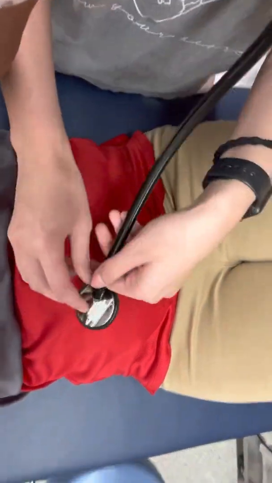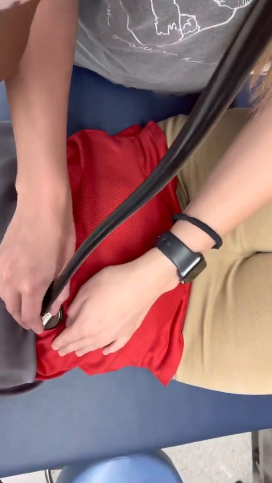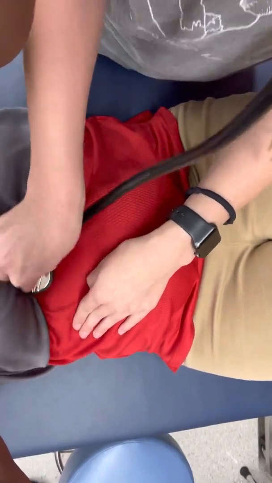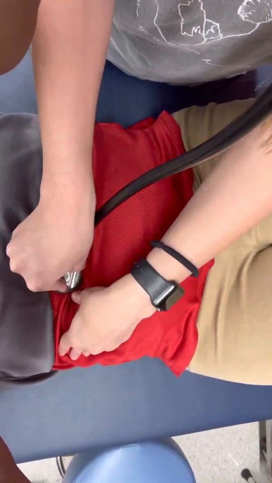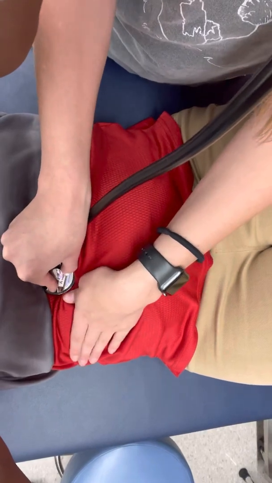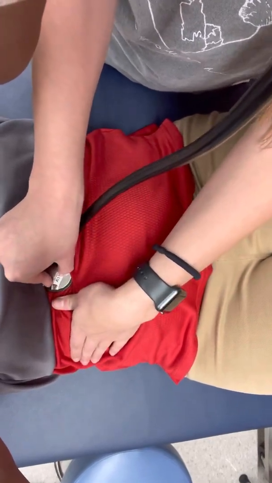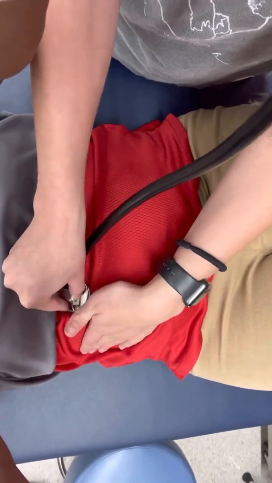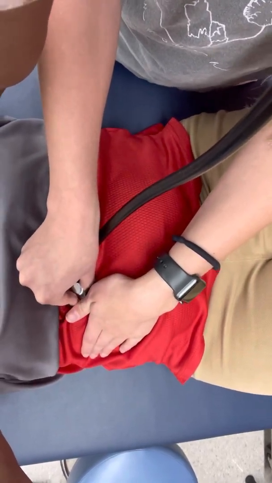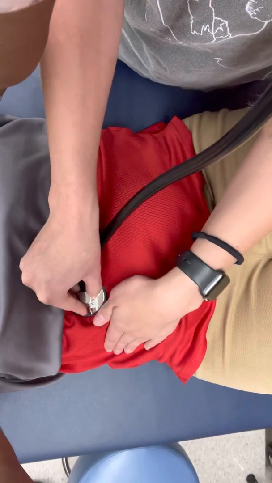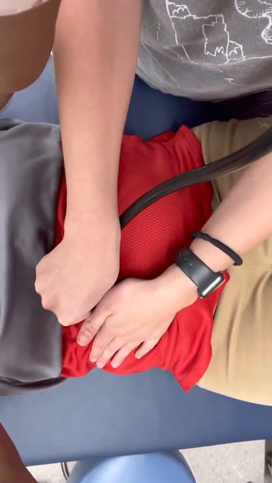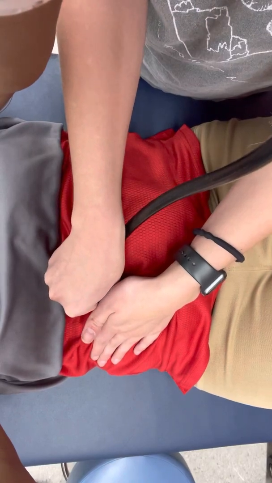Here we have number 1 patient Quageline, and we're starting with auscultation in the upper right quadrant. I can hear her lung, her right lung, portions of her small and large intestine. I hear a little bit of her renal artery.